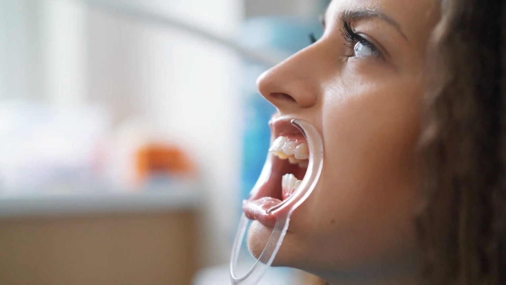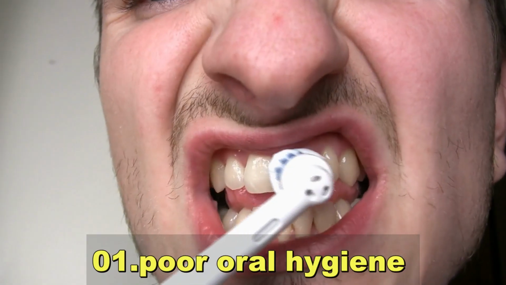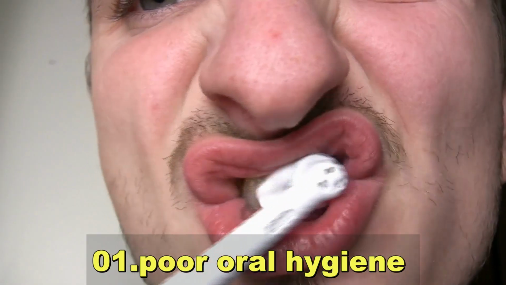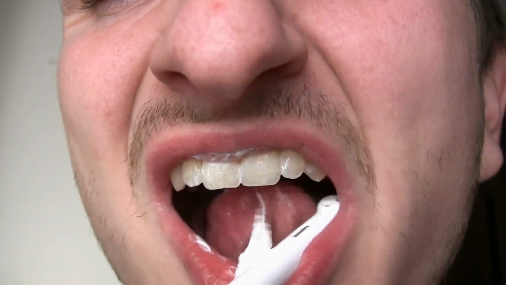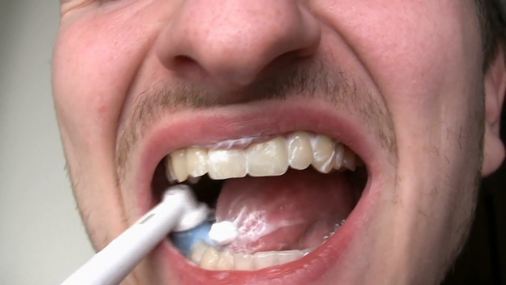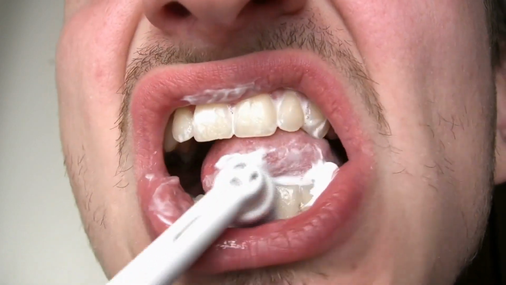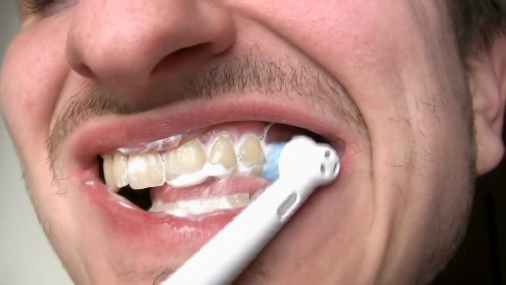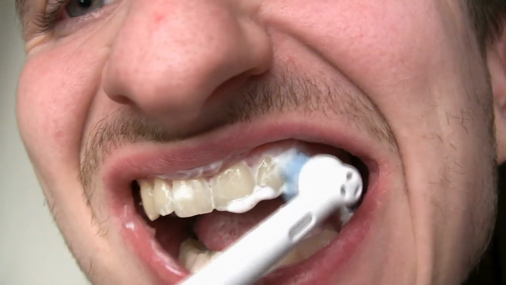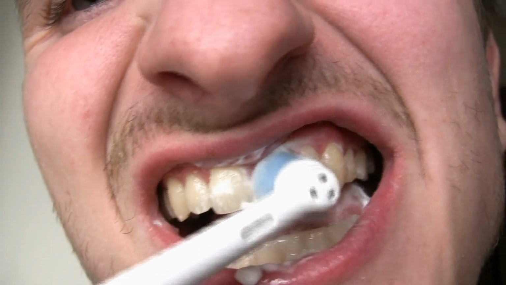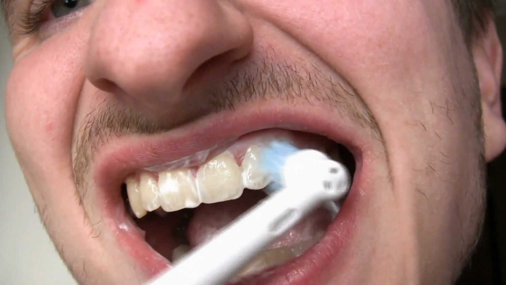1. Poor oral hygiene. Neglecting proper dental care can lead to the buildup of plaque, bacteria, and food particles in your mouth, which can cause bad breath. Solution: brush your teeth at least twice a day, floss daily, and use a tongue scraper to remove bacteria from your tongue. Regular dental checkups and cleanings are also essential to maintaining good oral health.